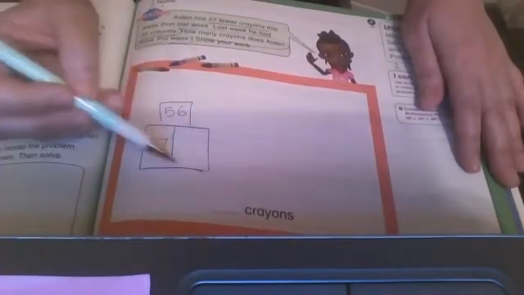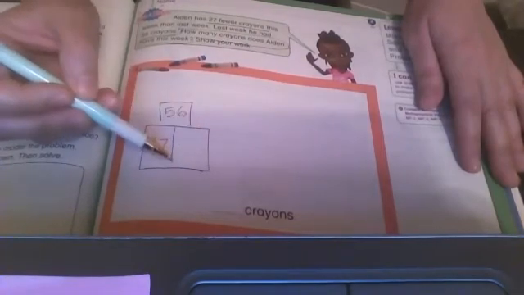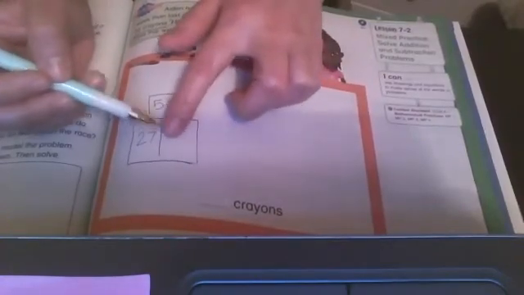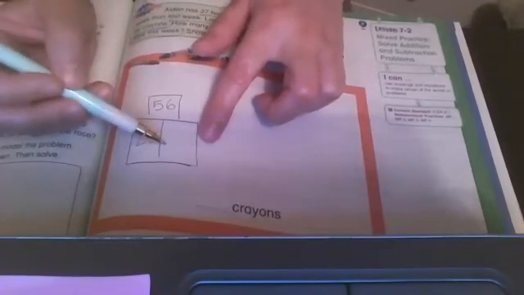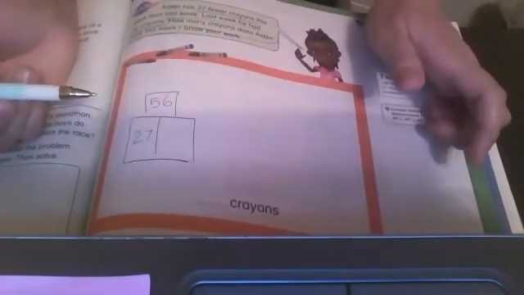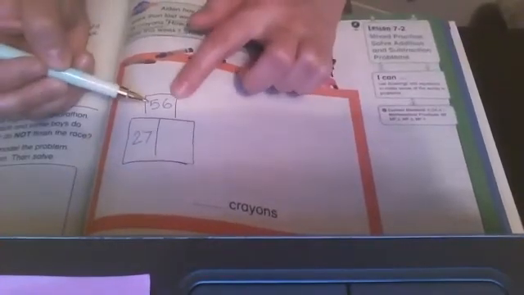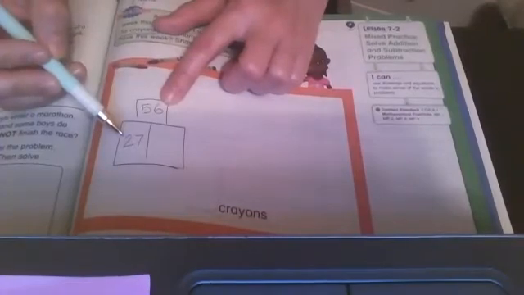I know if I have a part that is missing, I'm going to be subtracting, right? When the whole is missing, I'm taking these two numbers and I'm adding them to get to the whole. But if I have a part missing, I'm going to be subtracting, okay? So whenever I subtract, I start with my biggest number. So I'm starting with 56, and I'm going to be subtracting 27.